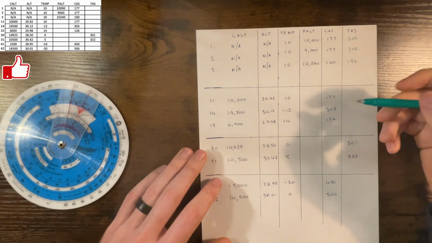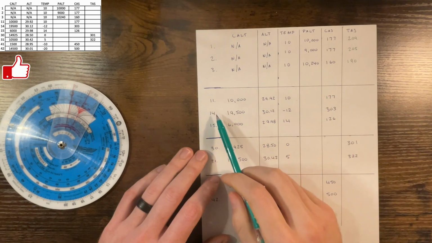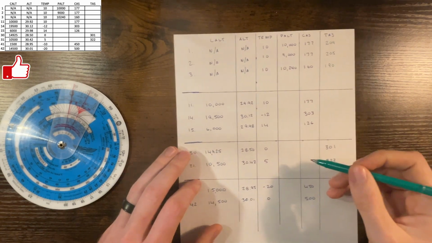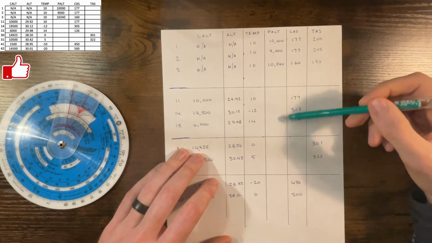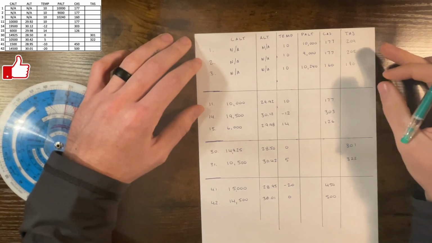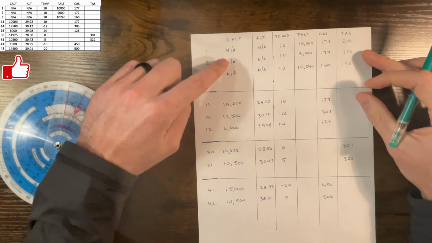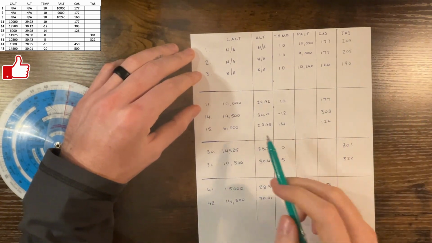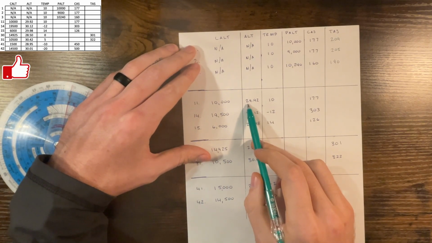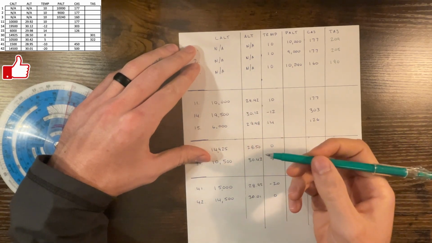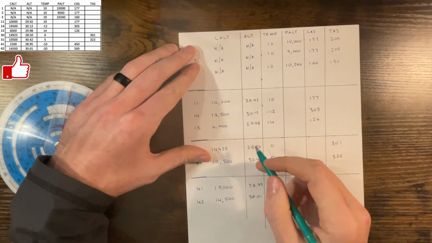All right, so for this next section, we're going to be going over questions 11, 14, and 15. The only difference between this first section and this second section is that you are given a calibrated altitude and you have your altimeter setting. So we're going to take the difference between our altimeter setting and a standard day, which is 29.92.